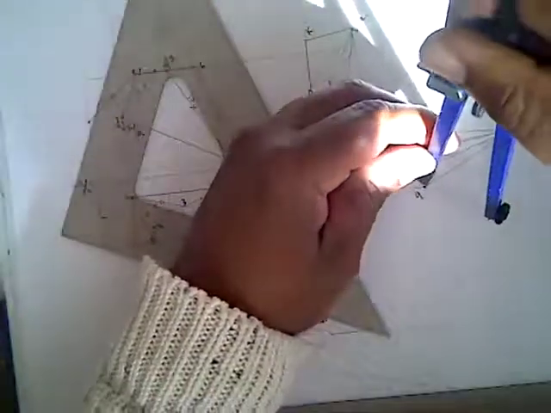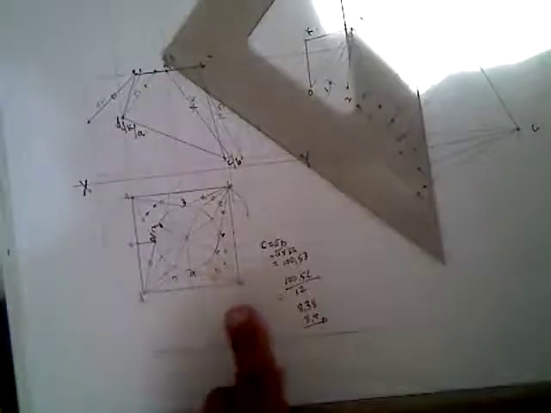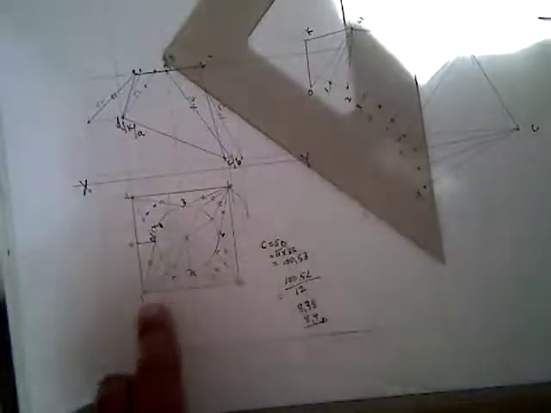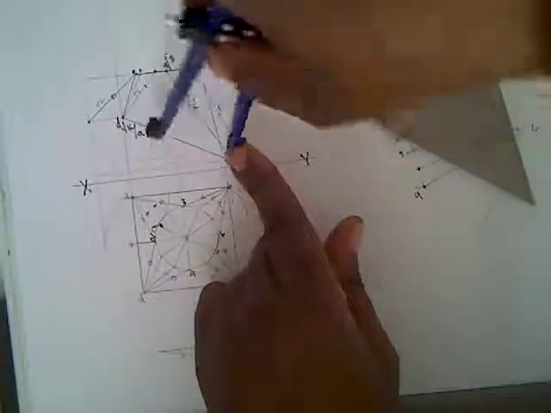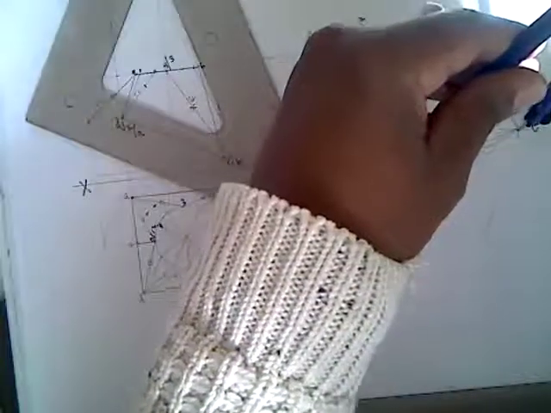From 9 to D, D will be somewhere here. Now from C to D, parallel to the ground line. C to D, that is the true length, because on the other side it is parallel to the ground line.